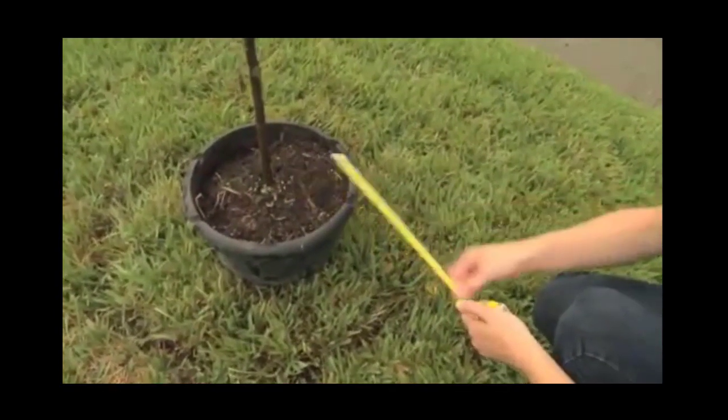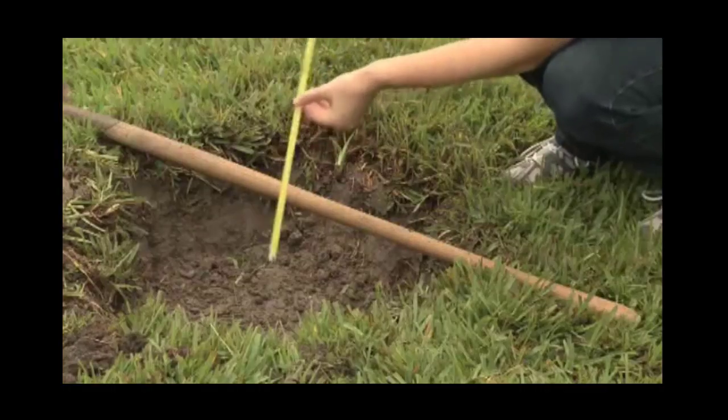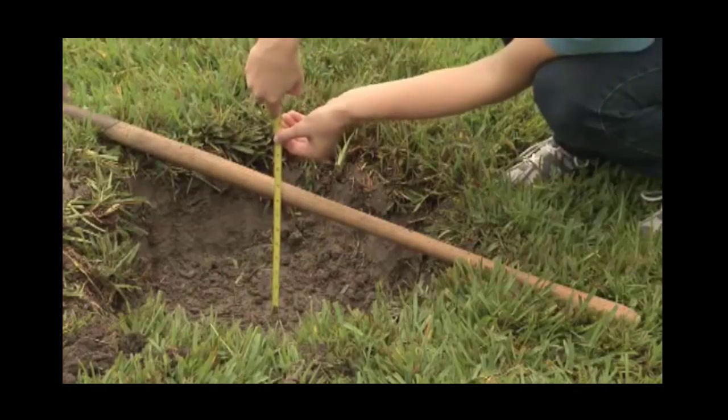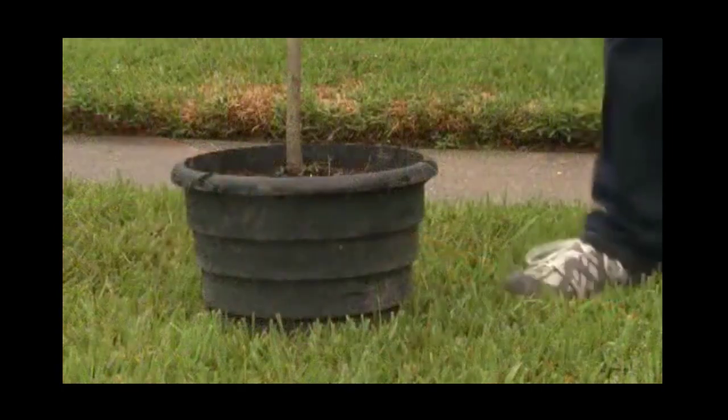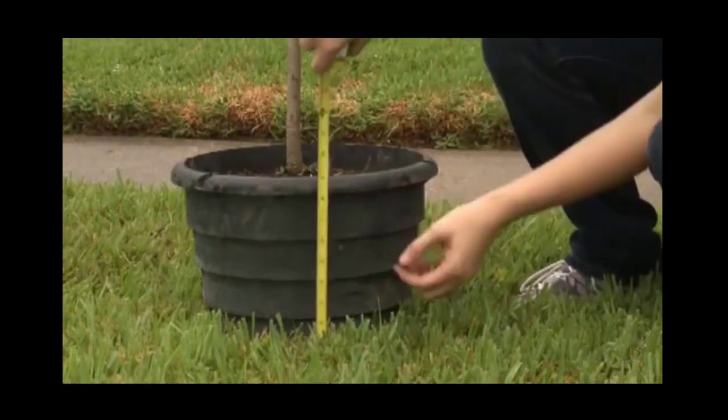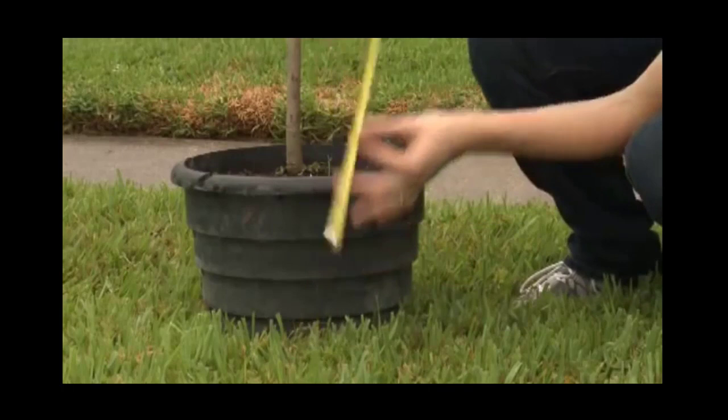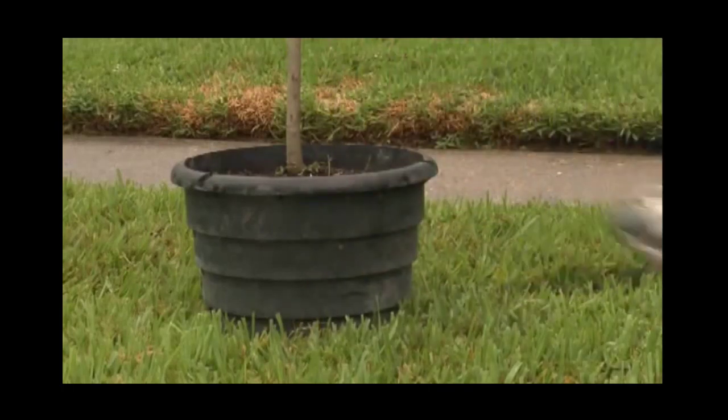Dig a hole 2 to 3 times wider than the diameter of the root ball. The hole should only be as deep as the root ball itself. To determine the proper depth, simply measure from the root collar or flare to the bottom of the root ball or container.